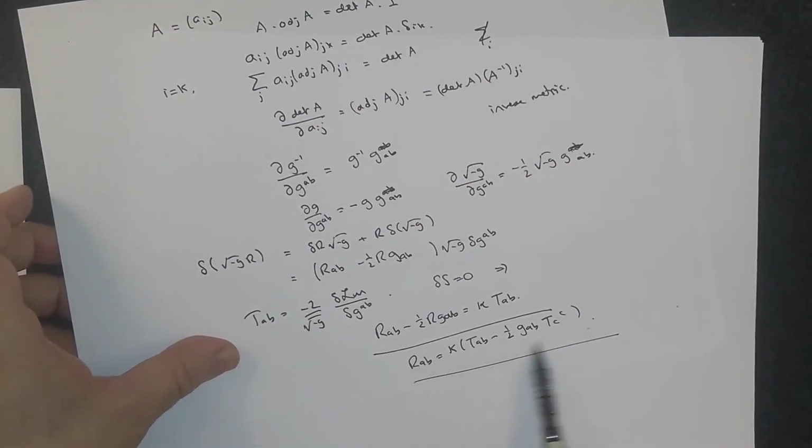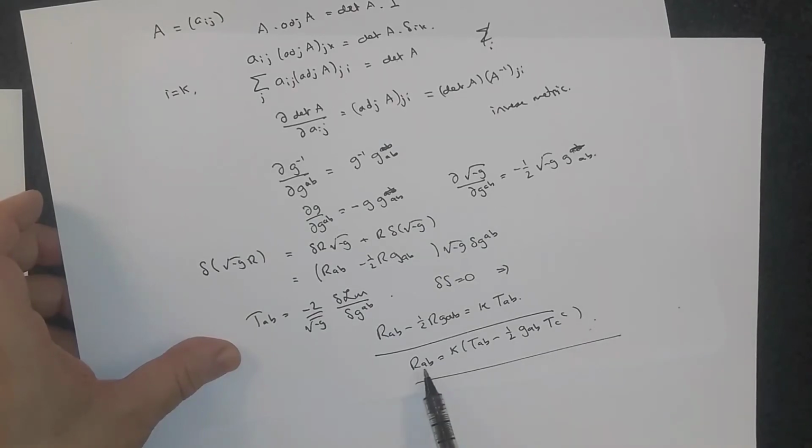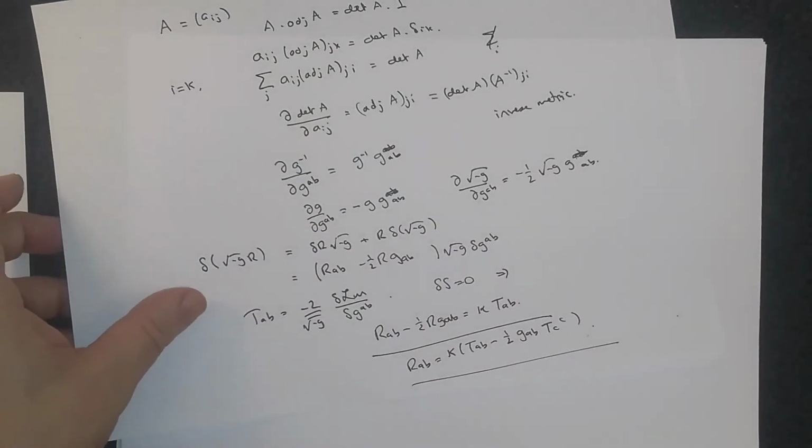Next, we had this equation here. We're going to consider pressure-free dust.